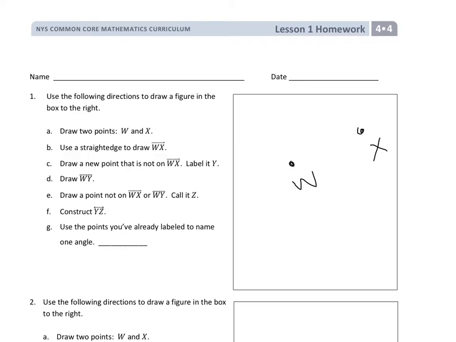And although it's hard to see, students are going to draw a ray. So this indicates an arrow here of a ray. So rays are really specific in that they start at one point and go through a second point, and then have that arrow to indicate that it goes on forever in that direction. And so then students are going to find a new point Y.